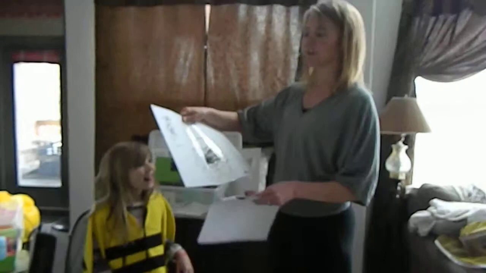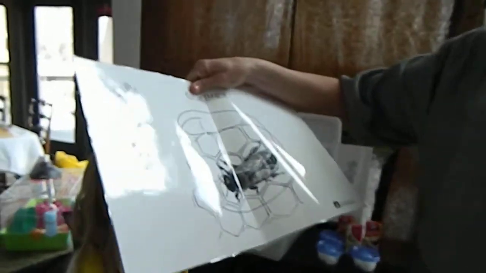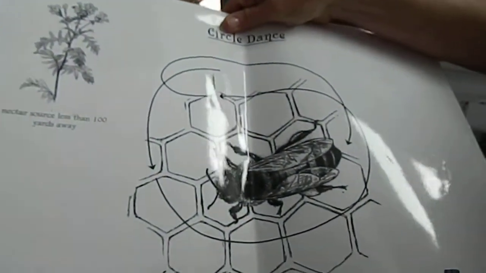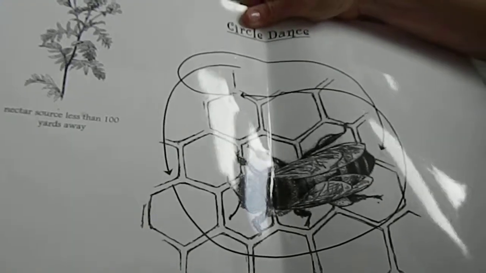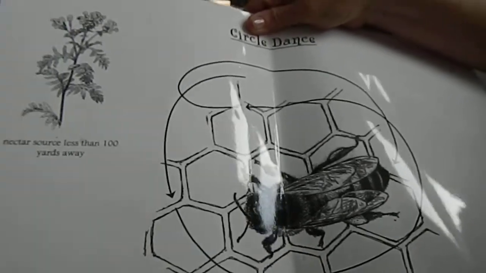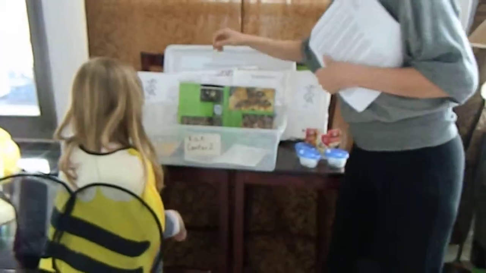So the circle dance again signifies a nectar source that's less than 100 yards away. So the kids can do that, and we're demonstrating that by having the flower puppet only 8 feet away. So when it's a close food source, they do the circle dance. So after that, all the kids maybe want to have the chance to be a bee if you have the patience and time for that.